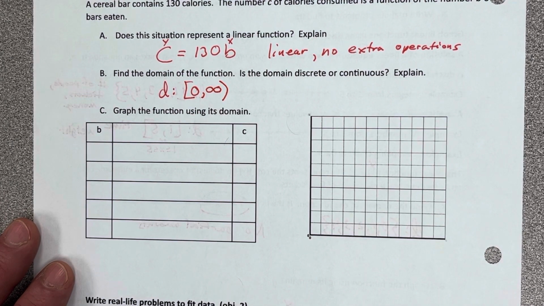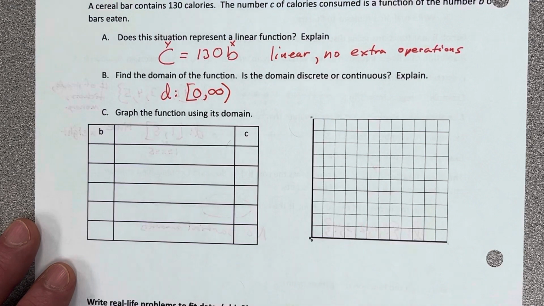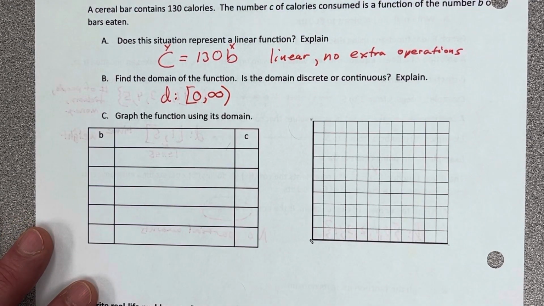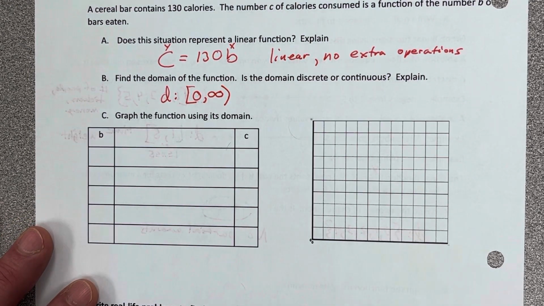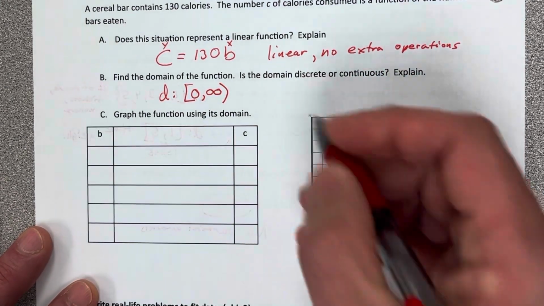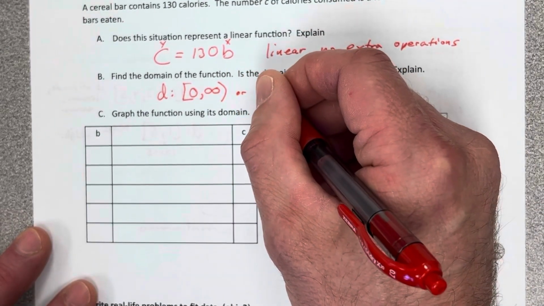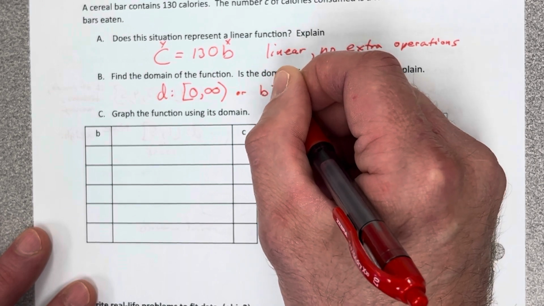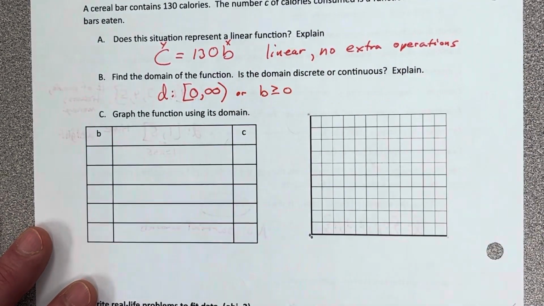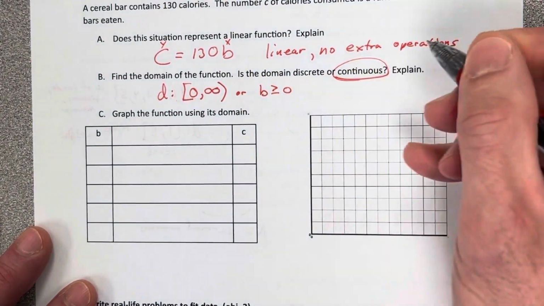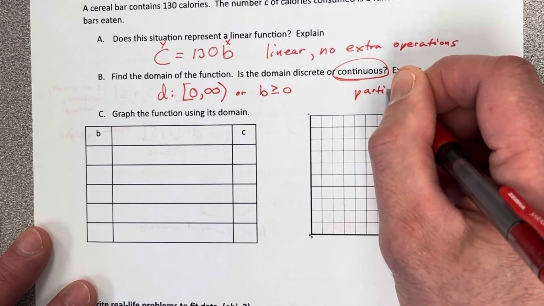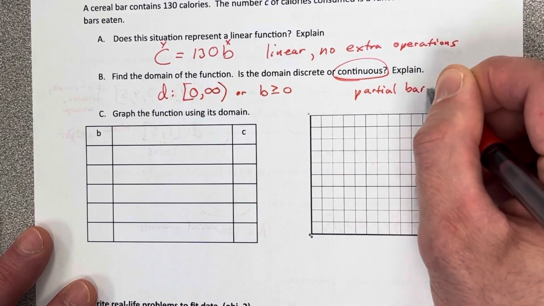I mean, yeah, you could just eat bars and just keep going, I guess. Yeah, just keep going. So it's going to be from 0 to infinity. Or if you want to do inequalities, you'd say B is greater than or equal to 0. So yeah, it's totally continuous because partial bars are possible.